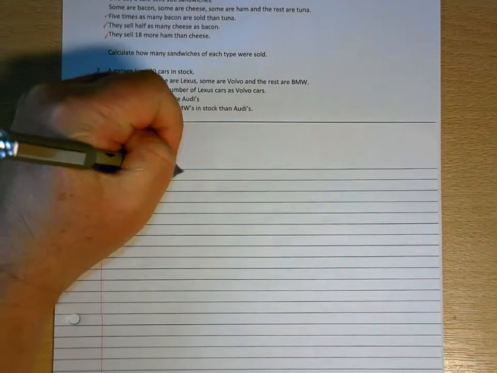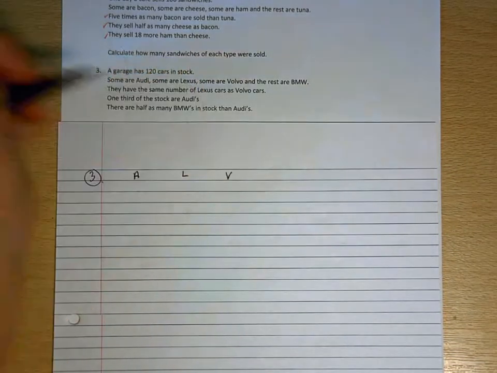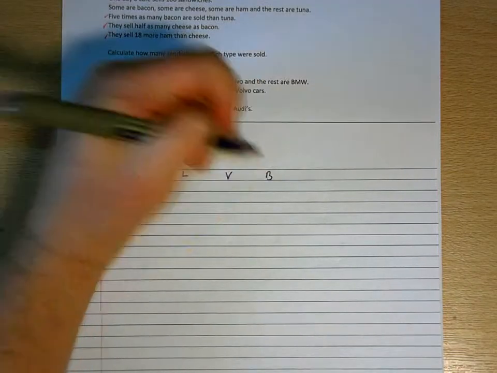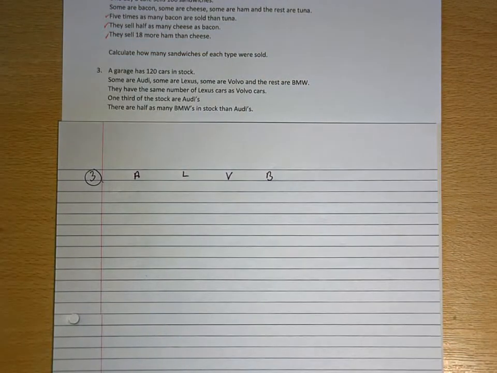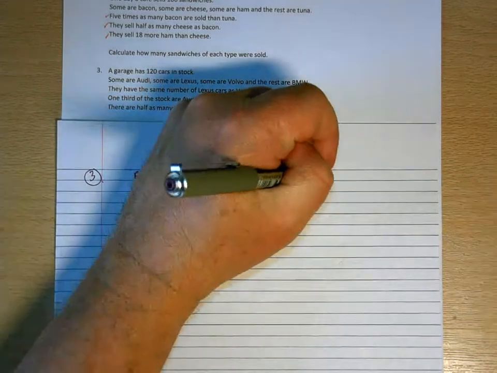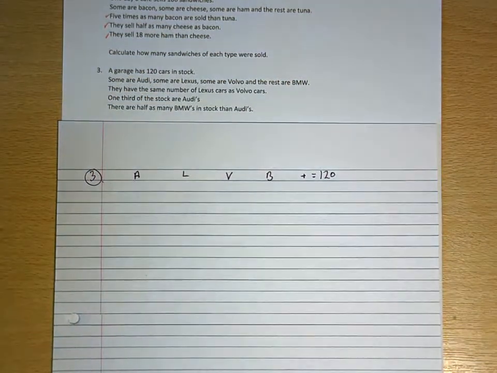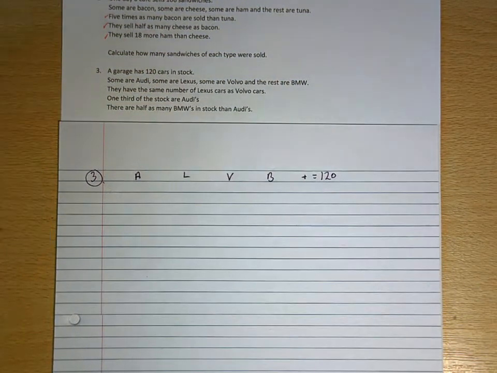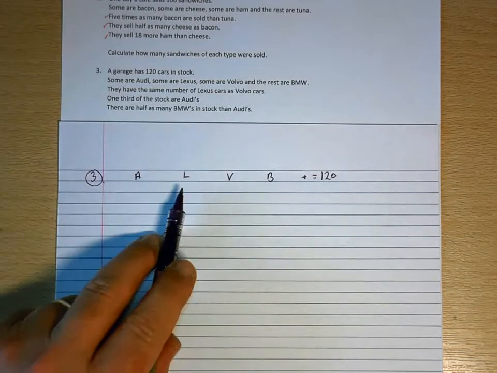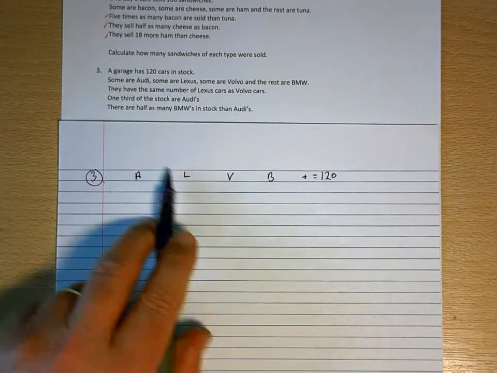Question 3. A garage has 120 cars in stock. Some are Audi, some are Lexus, some are Volvo, and the rest are BMW. And there are 120 of them, so that's going to add up to 120. They have the same number of Lexus as Volvo, so we've got the same number of each of those.